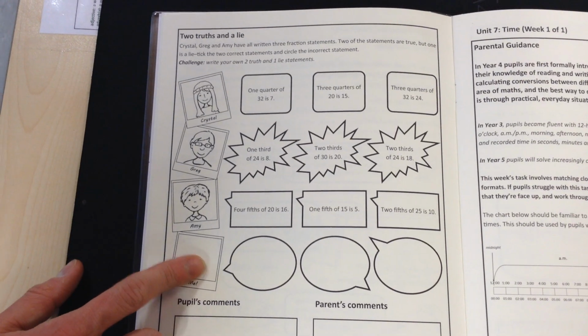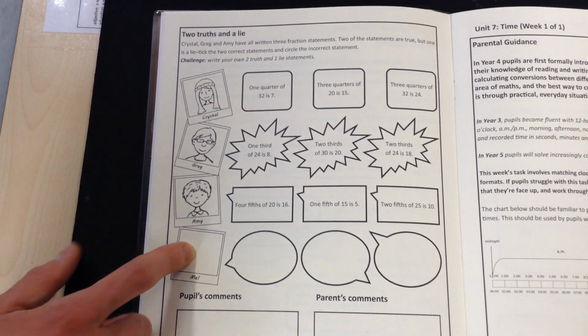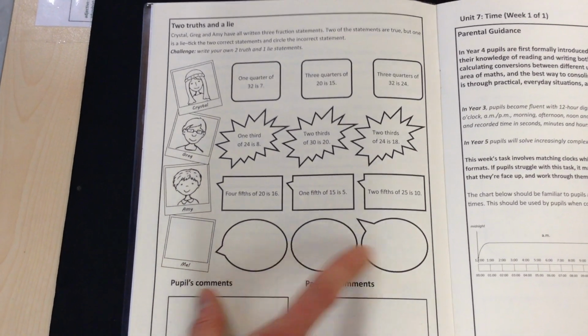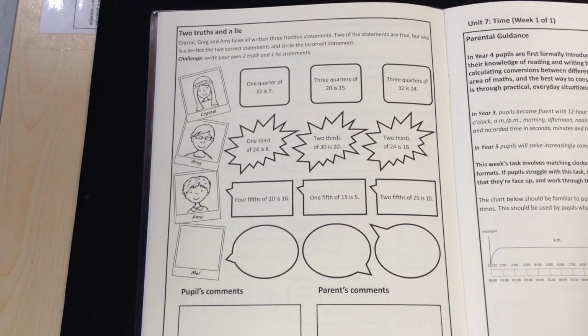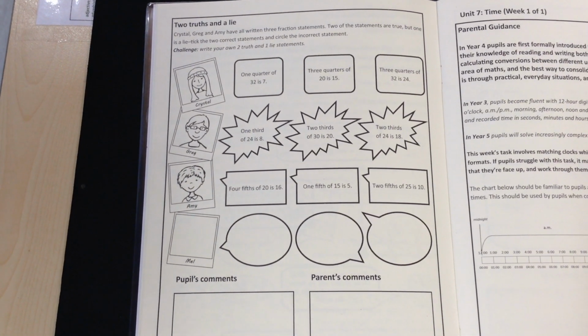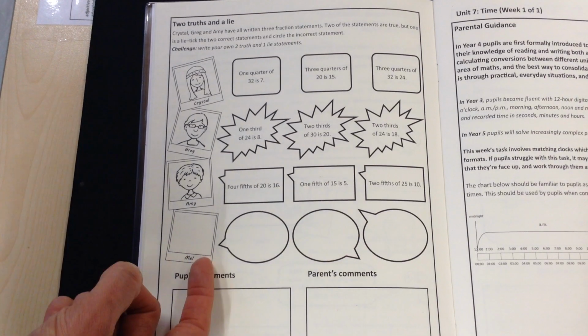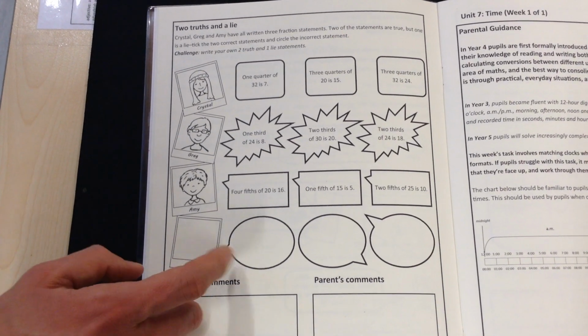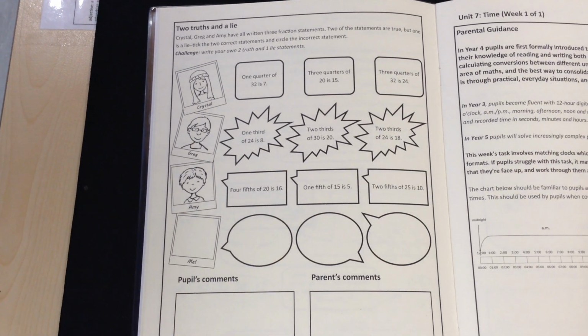And then at the end here, they can draw a little picture of themselves and they can write their own 3 statements. But they need to make sure that one of them is incorrect. One of them is false. After they've done that, they might like to give that to you to see if you can solve it. I'm sure they'll find that very fun.